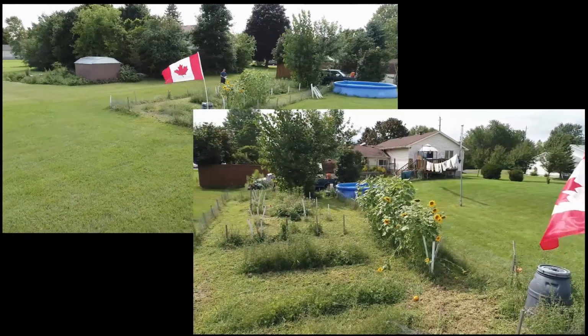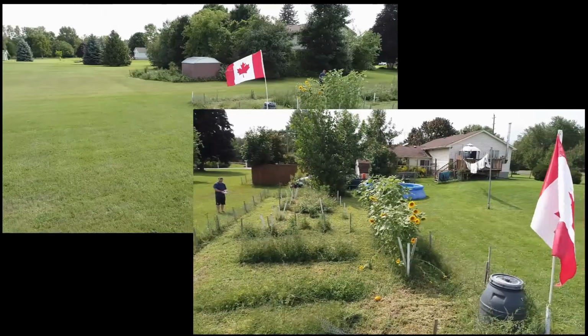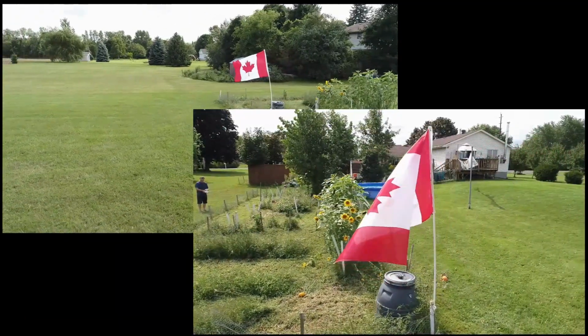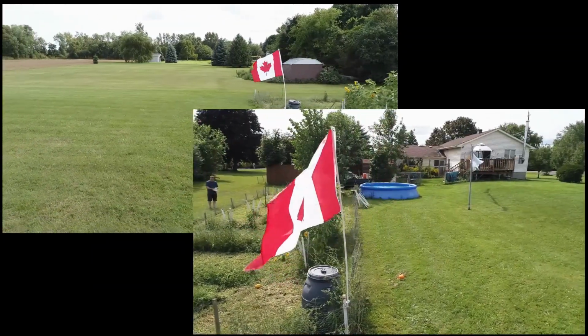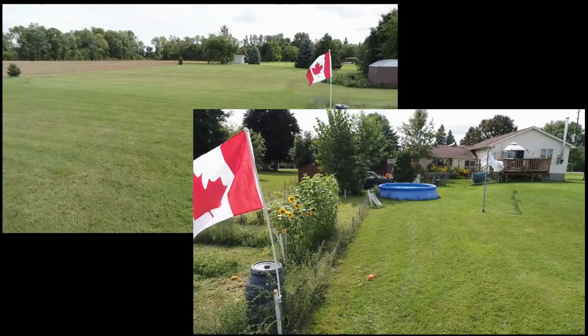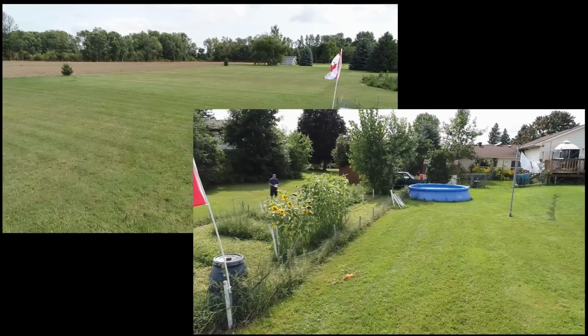Just look how nice that flag flows in the bottom right there. That's really nice. And it's a close-up, so normally that would be choppier than if it was far away. So that just goes to show that it's really working well. So anyways, I hope you can see the difference between the two. Top left 30, bottom right 120.